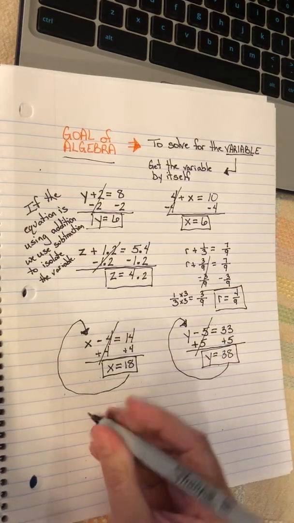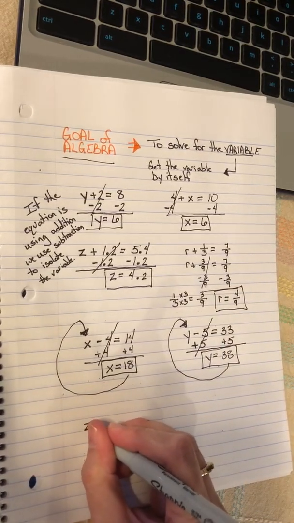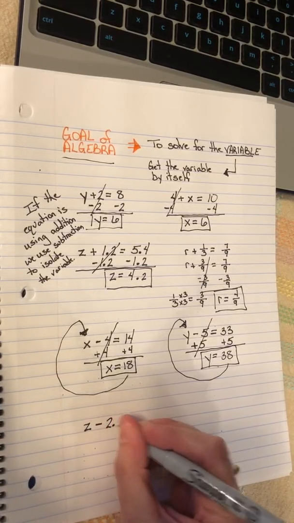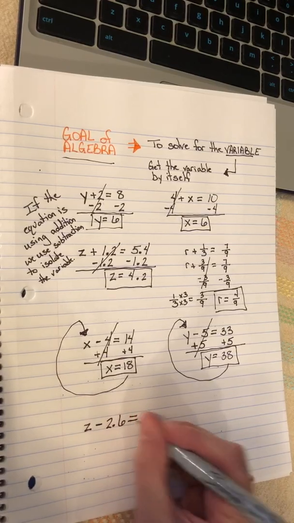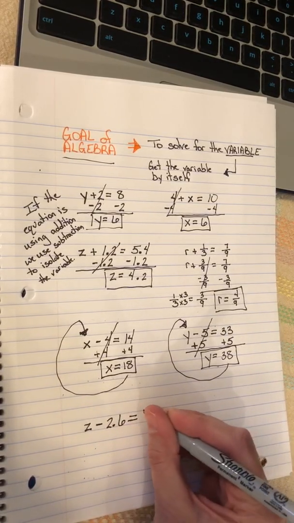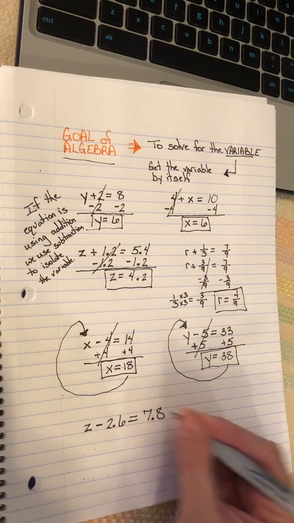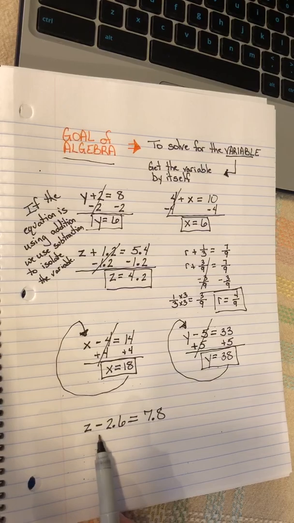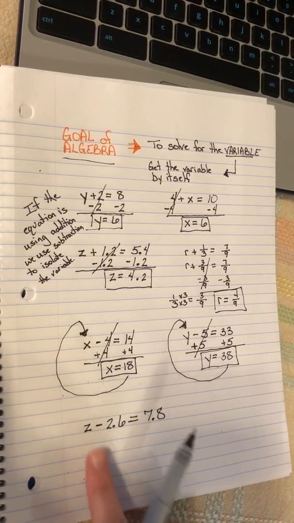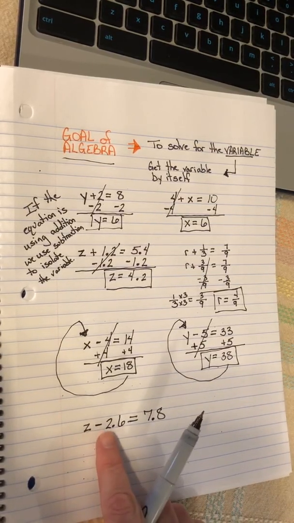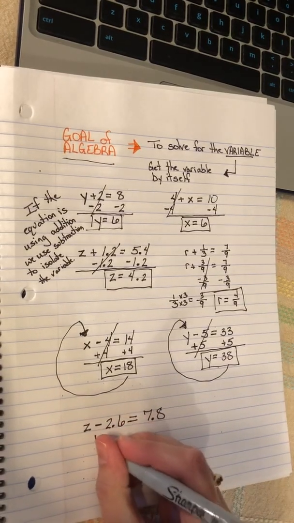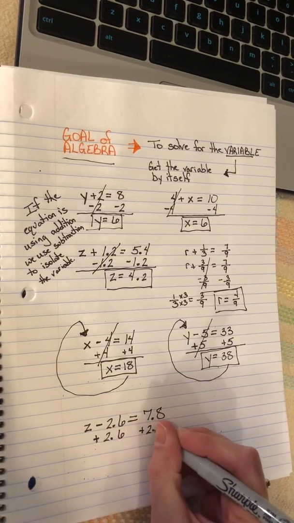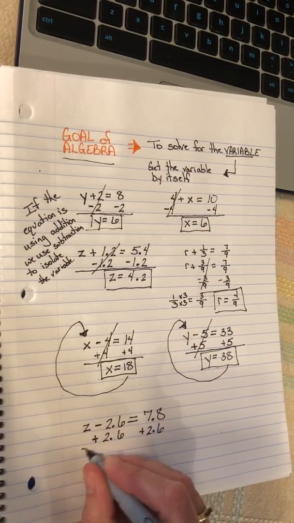All right, let's try another one. Let's do a decimal. Z minus 2.6 equals 7.8. Our equation is subtraction, so we need to do the opposite. The opposite of subtracting 2.6 is adding 2.6. We do it to both sides, the left and right.